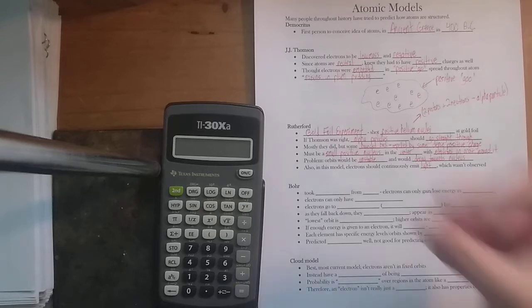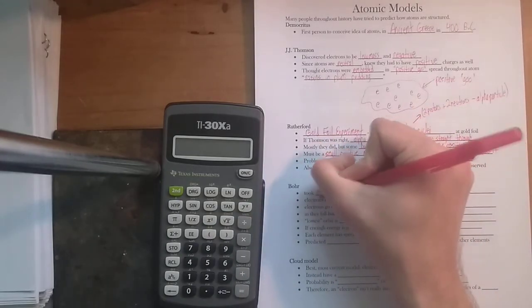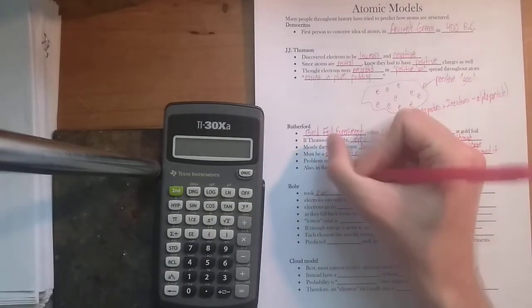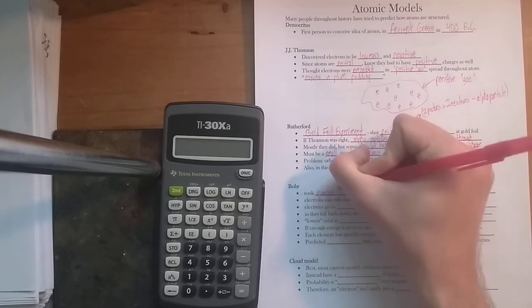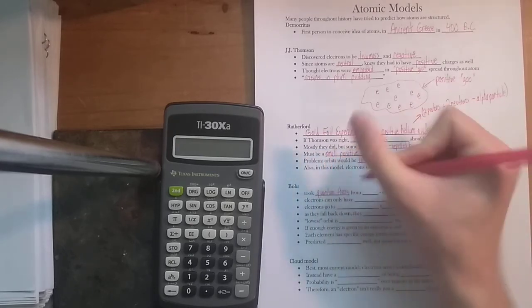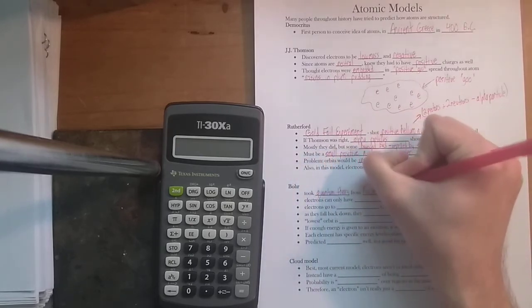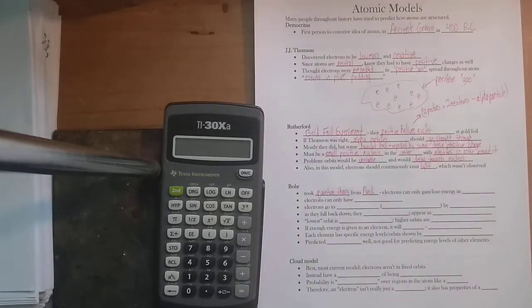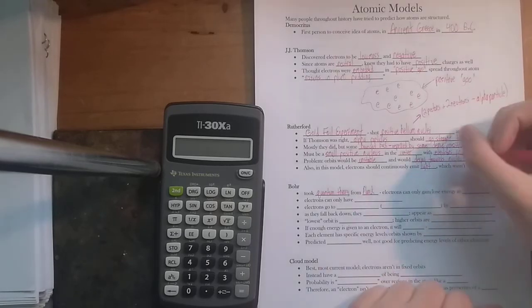Okay, and Niels Bohr did some reading with some other guys. He took the idea of quantum theory from our friend Max Planck. Quantum theory was the idea that electrons can only gain or lose energy in fixed amounts.